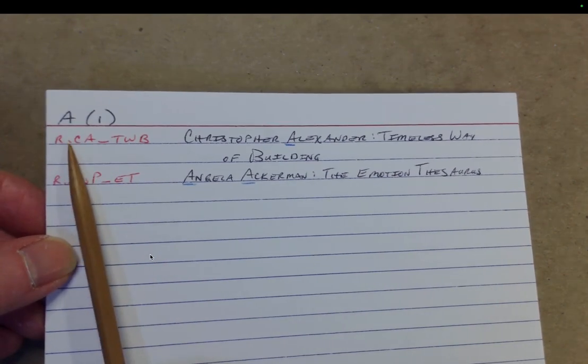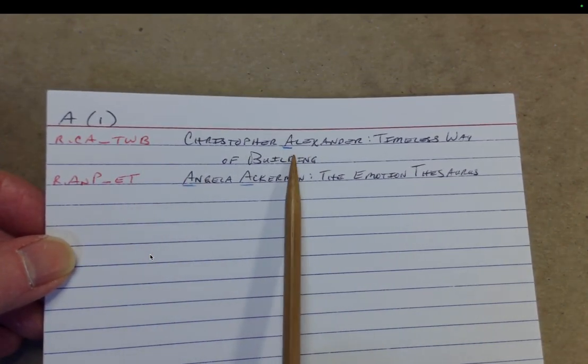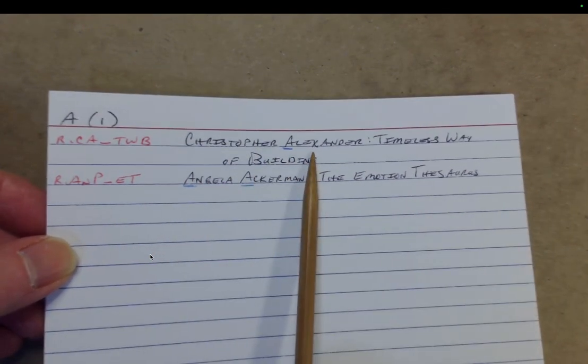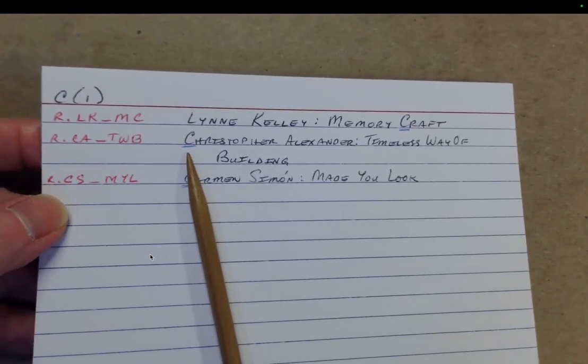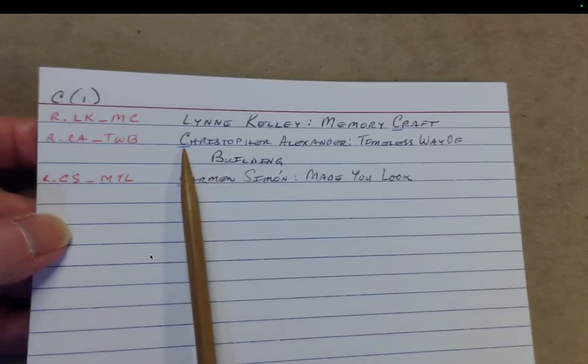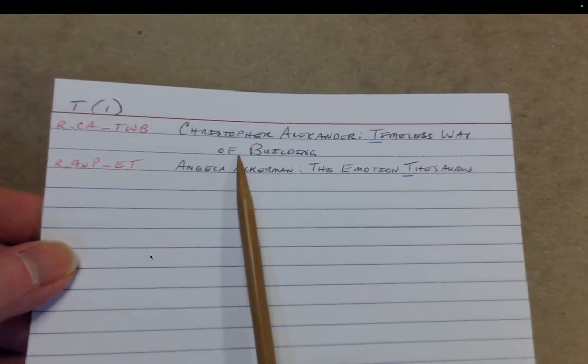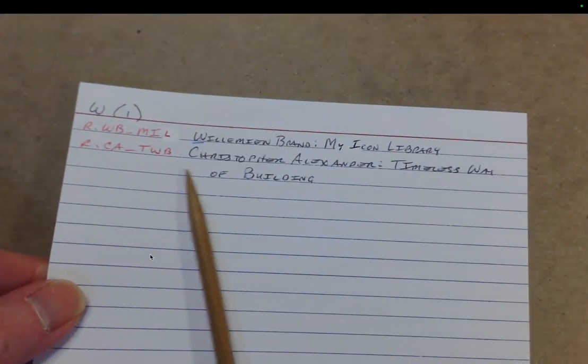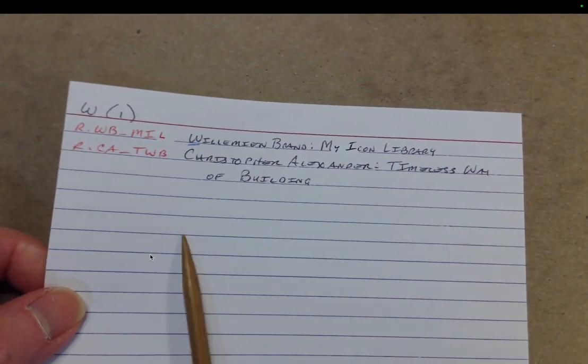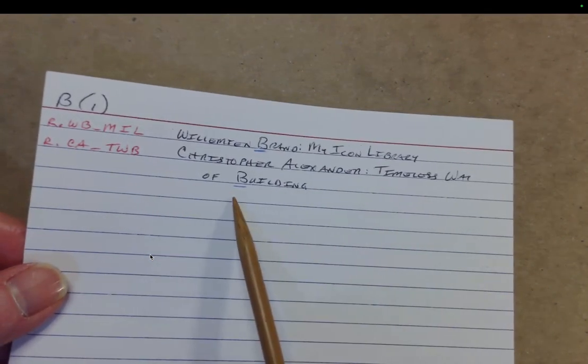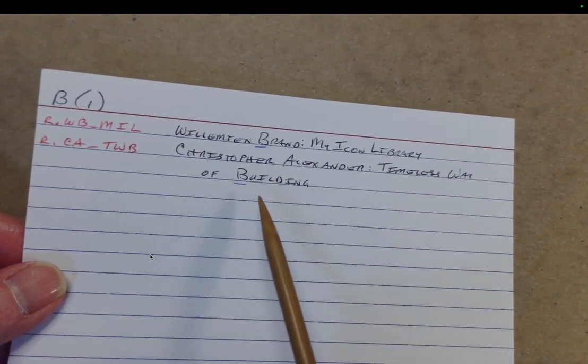So now I've indexed this under Alexander, Christopher Alexander. I've indexed it under C for Christopher, under T for timeless, under W for way, and under B for building.